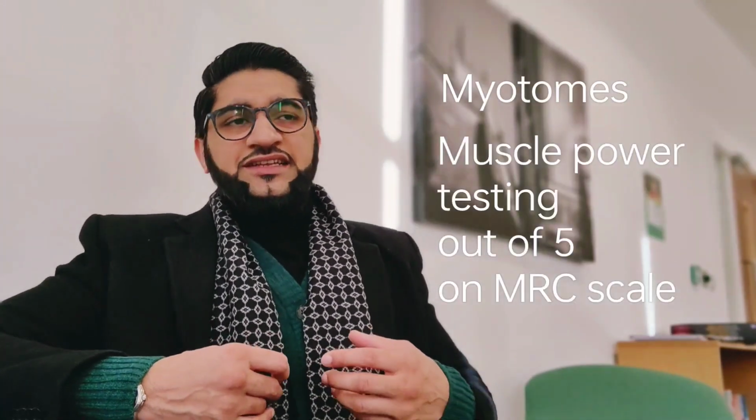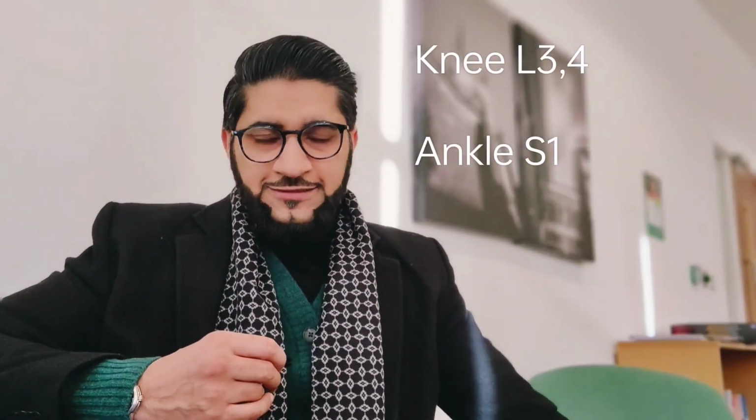Once I've assessed the tone, I'll then go on to your muscle power testing. Again, I'm not going to go through the myotomes here. I think you all well know that. The reminder here is assessing on a scale of 0 to 5, the MRC scale for muscle power testing. Moving on from there onto the deep tendon reflexes, of which there are 2 in the lower extremity. Your knee, so your patellar tendon, that's your L3, 4, and then your S1, which is over your Achilles tendon.